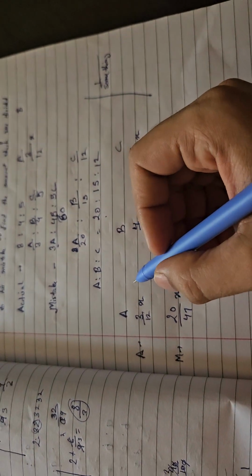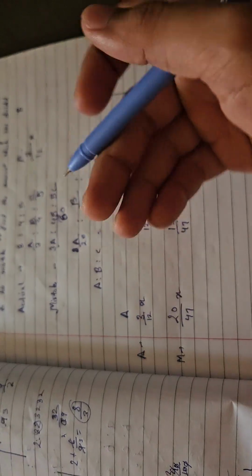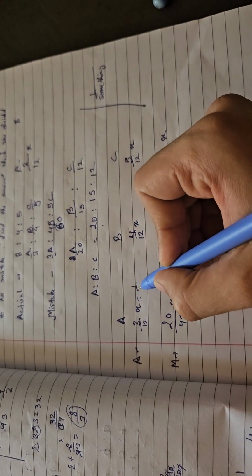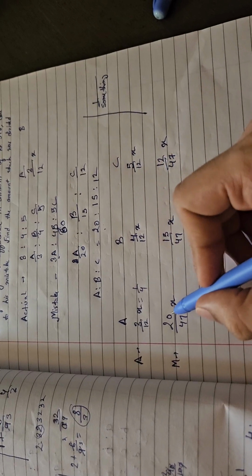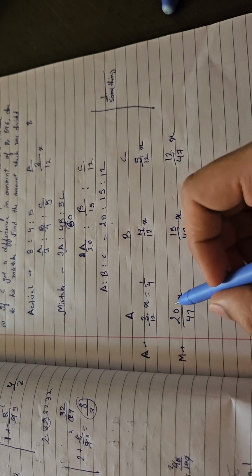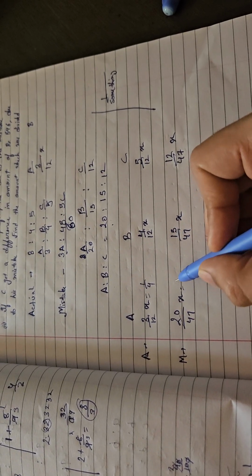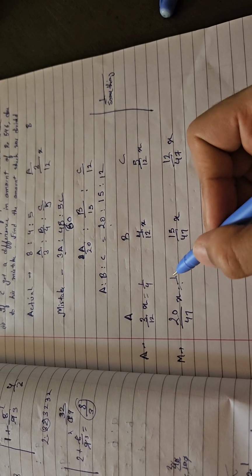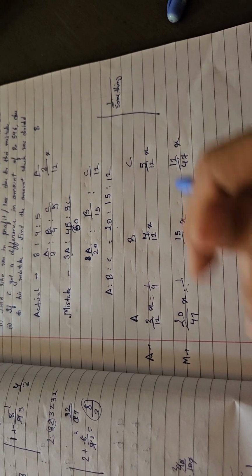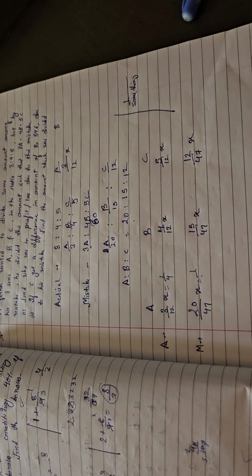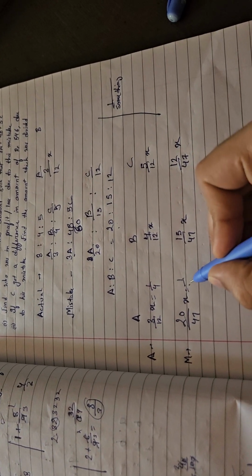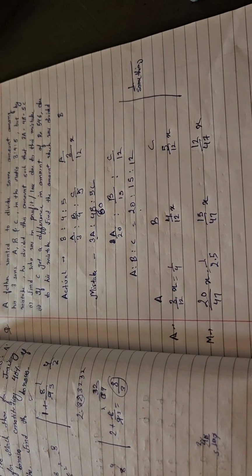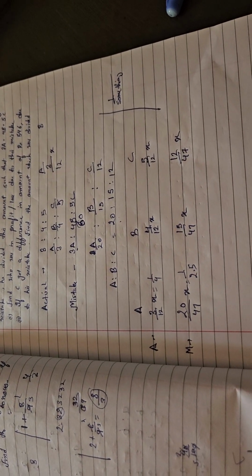So over here, if we try to get this as 1 upon something, this becomes 1 upon 4, right? And over here, roughly this will become 1 upon 2.5 something. It doesn't matter if it's 2.5 or 2.6 or 2.4. I just need to write a rough number.